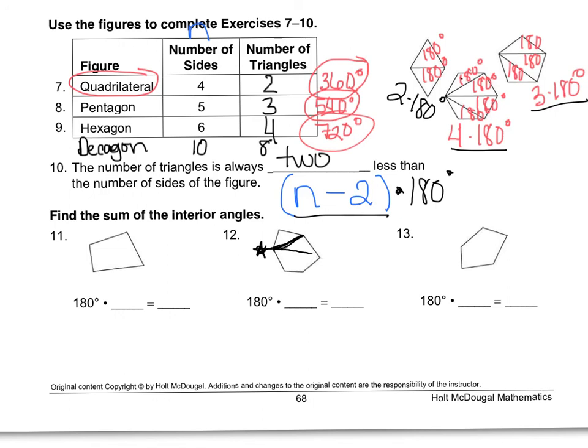And I'm going from vertex to vertex, not vertex to edge. Or you could have it broken up like so. There's all sorts of different ways to do this. So I am able to form 1, 2, 3, 4 triangles. So 180 degrees times 4 is 720 degrees.